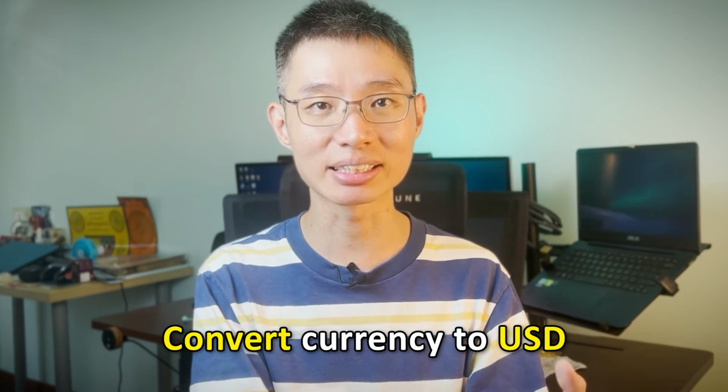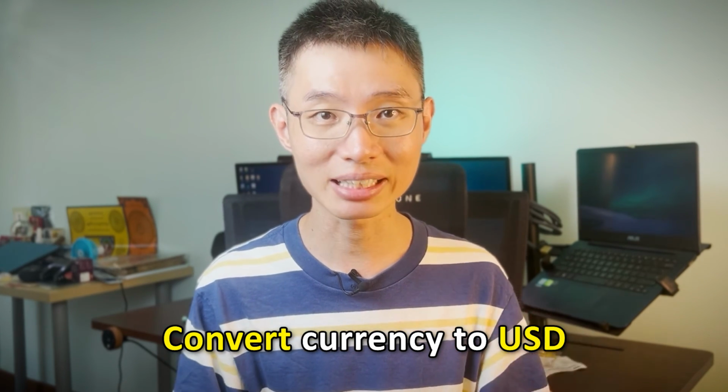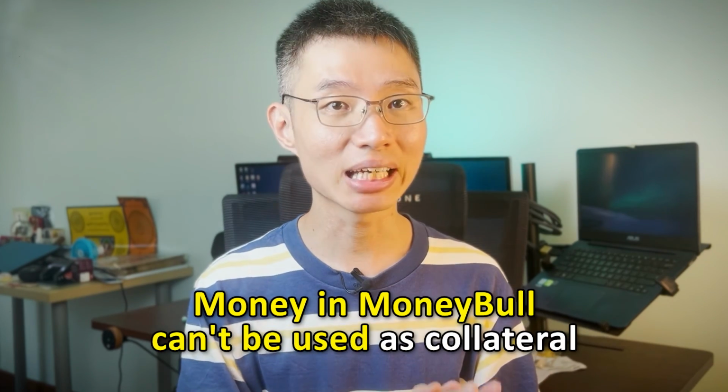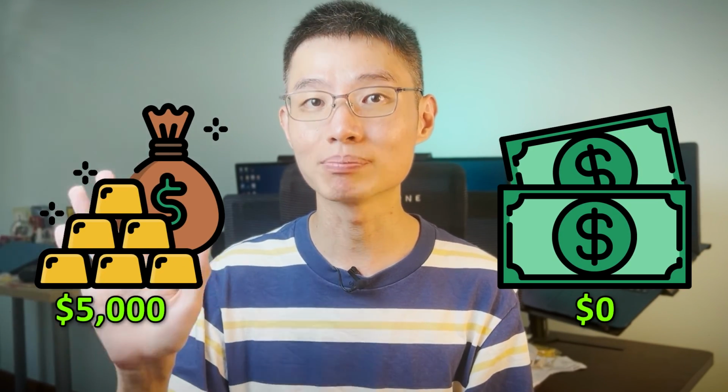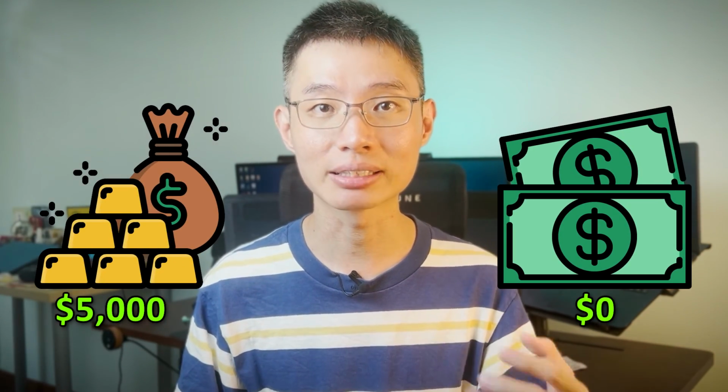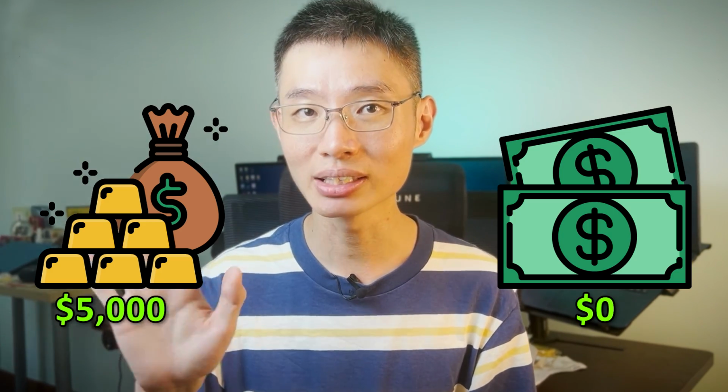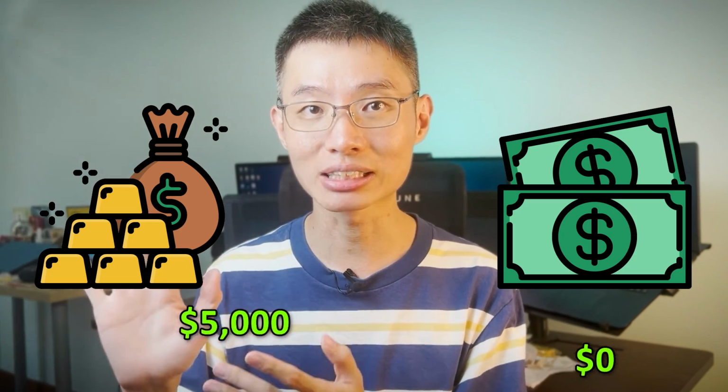2. Always make sure that you have converted your currency to USD. That's because Webull doesn't automatically do that for you. If you end up having not enough USD, you'll be buying on margin again, which means you'll be charged margin interest. Third, money in Moneybull can't be used as collateral. So let's say if you have $0 in cash and $5,000 in Moneybull, if you try to sell an option that needs $5,000 as collateral, Webull will withdraw the $5,000 from Moneybull to become cash so that it can be used as collateral. So keep that in mind, yeah?